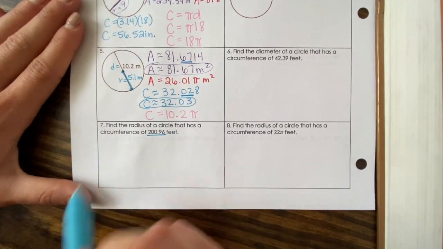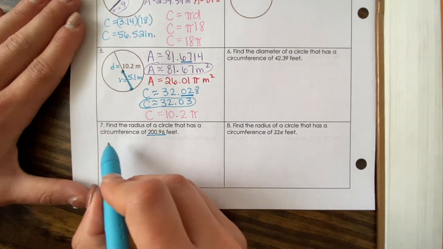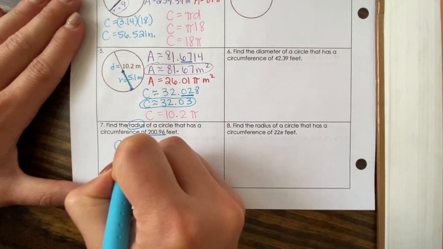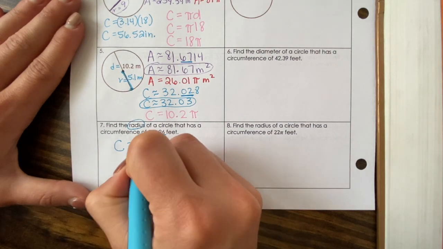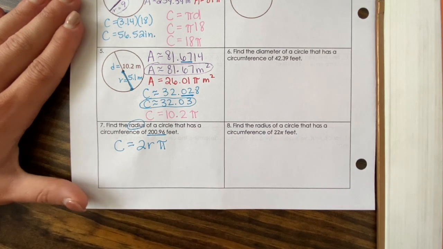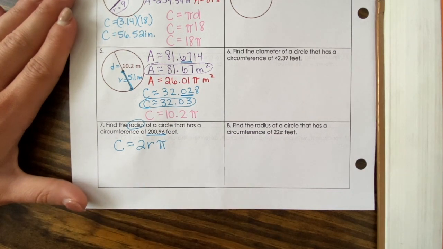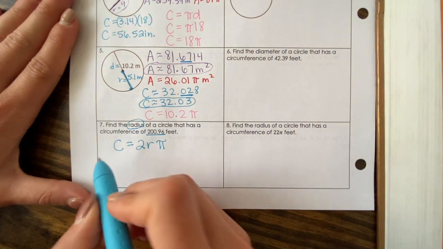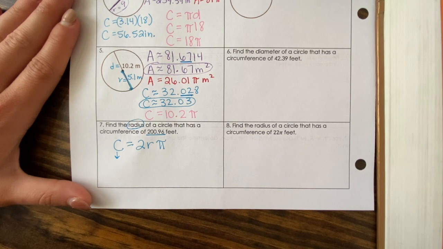So what you're going to do is write out your formula for circumference, and we're solving for the radius. So I'm going to use the radius version. Circumference equals 2 times the radius times pi, or 2 times pi times radius, whatever order. Then you're going to fill in what you know. This time we don't know the radius, we know the circumference, so we're going to fill in the circumference.